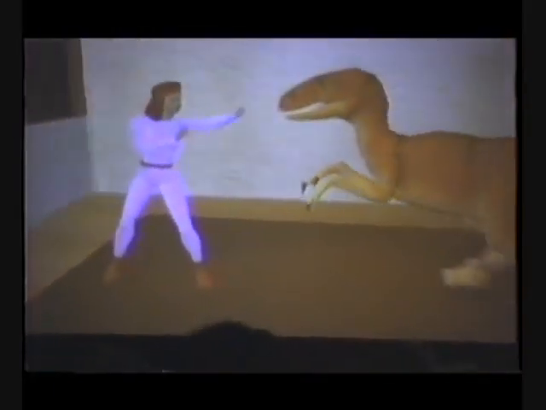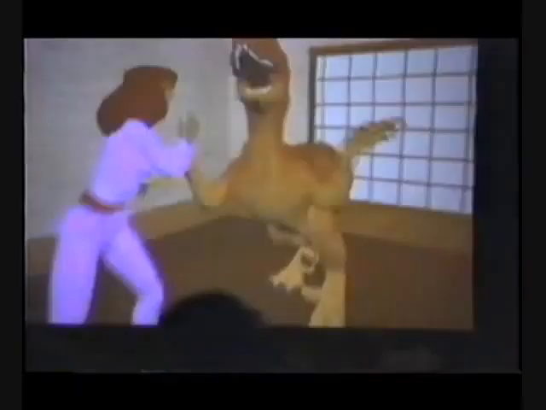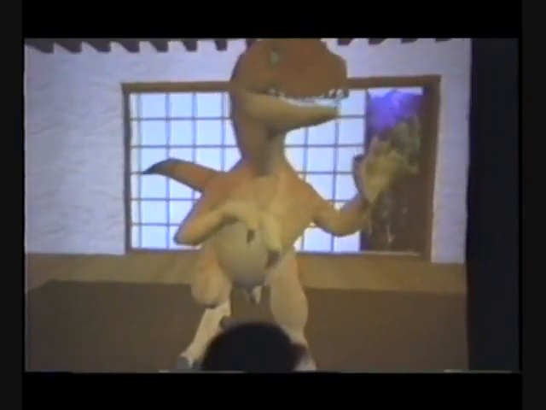We actually use motion capture technology with a real martial artist to create the girl that's fighting there. The dinosaur is an off-the-shelf 3D model. We tried to get one of the dinosaurs from Jurassic Park, but they demanded unit scale. It's an incredibly natural frame rate.